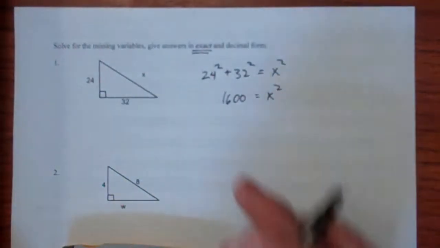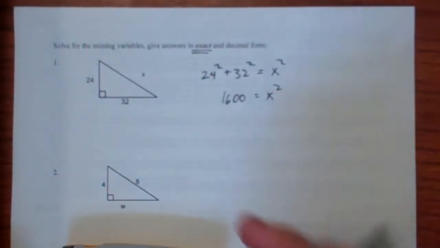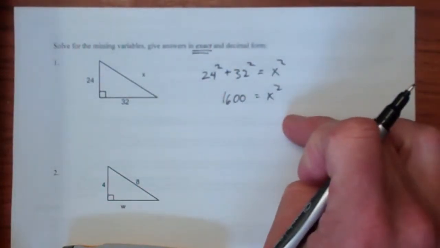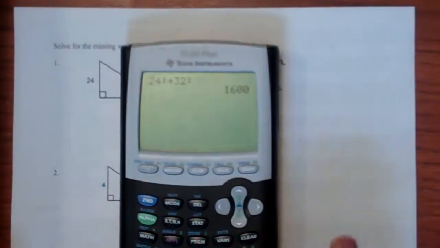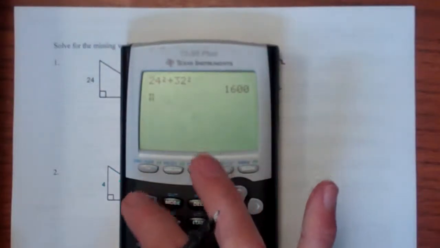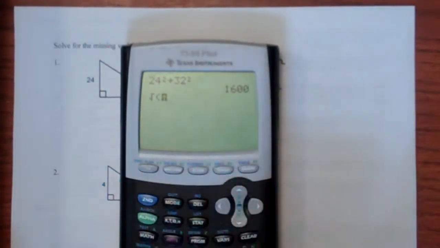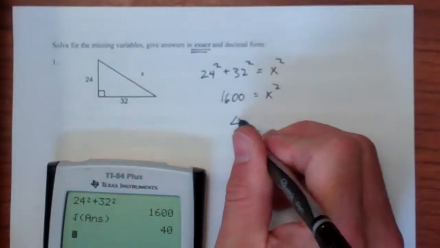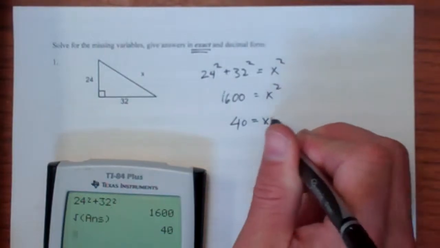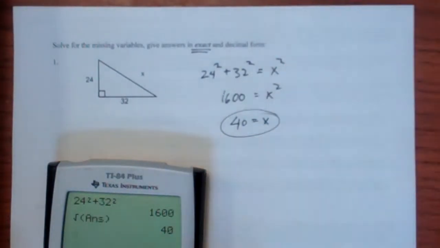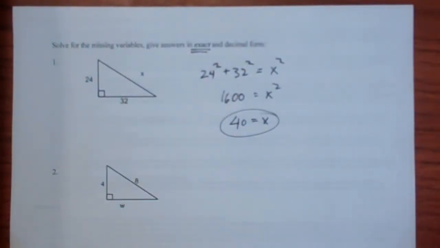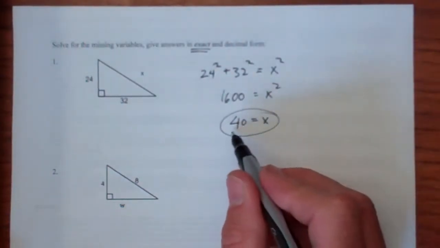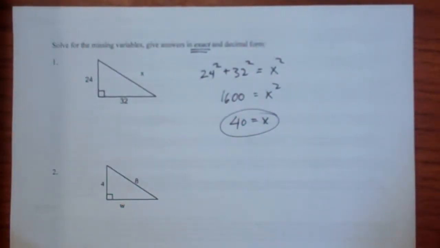You can definitely go through the factor tree to see what the exact radical form is and simplify, but it doesn't hurt to first take the square root. So if I do second square root and then second answer, I will get 40. It turns out that this is exactly equal to 40. So you'd save yourself a little bit of time going through the factor tree and simplifying just to pull out all the numbers that multiply back to make 40.